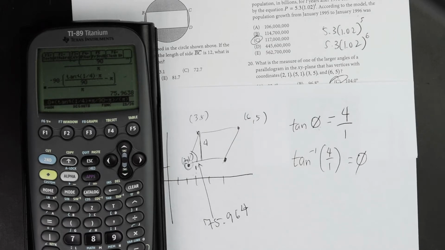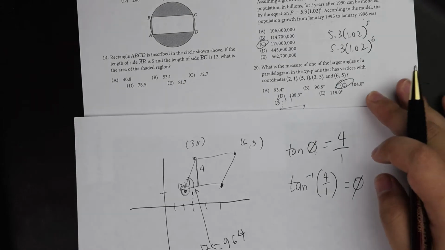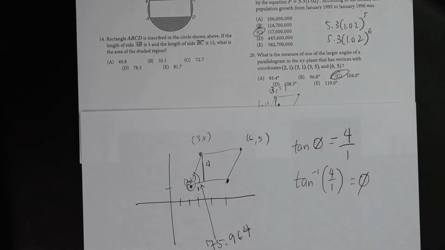But there's a property where, if it is a parallelogram, the larger angle plus the smaller angle will always add up to 180. That's why I did 180 minus that 75.964 to finally get to the answer of 104. And thus, for number 20, I was able to get to the answer C. And that concludes my explanation for number 20.